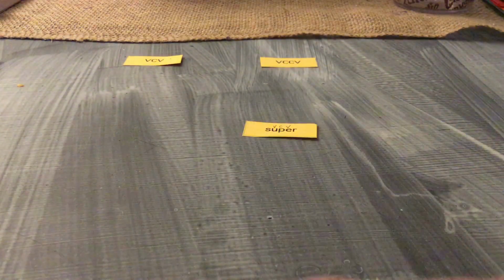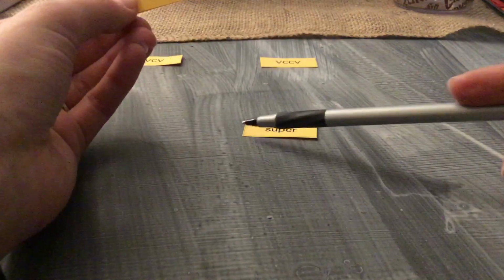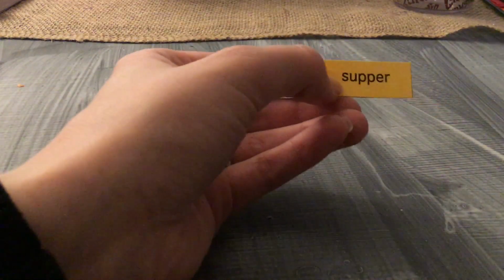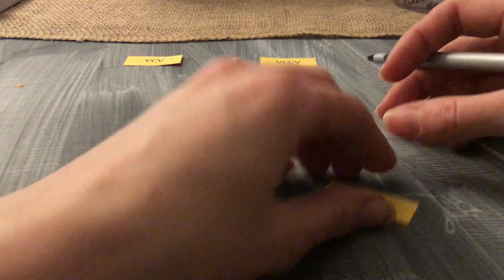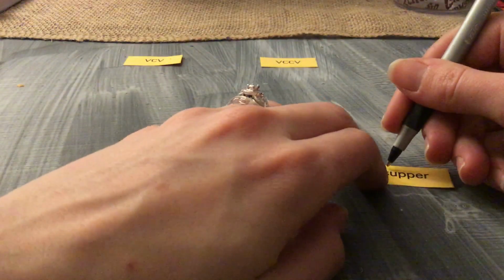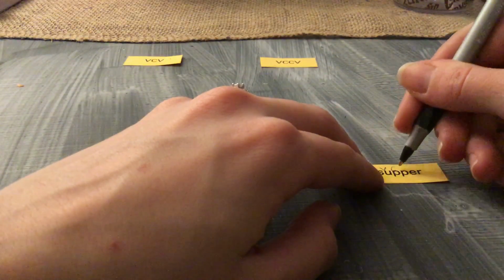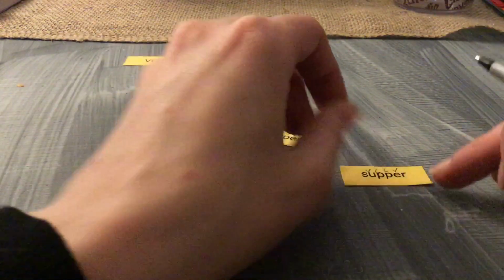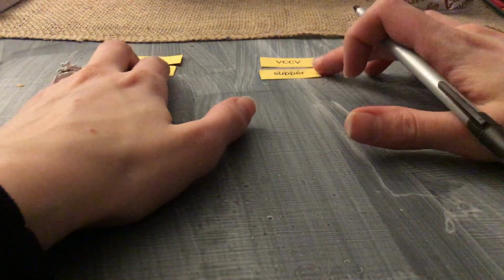Okay, and then let's look at the other one, supper. So that's super. I think I said supper earlier, but that's super. And then this is supper. And so there we have a vowel, consonant, consonant, and vowel. And so there is our other pattern. So we're going to go ahead and sort our words doing just this.